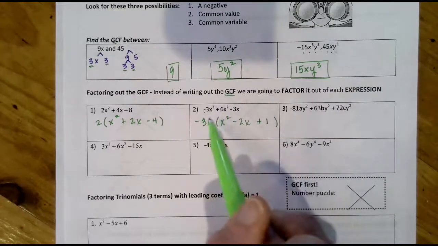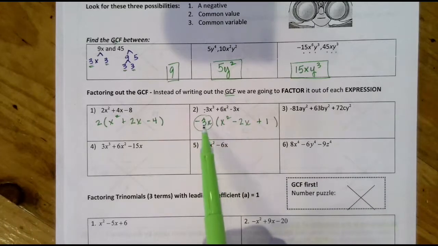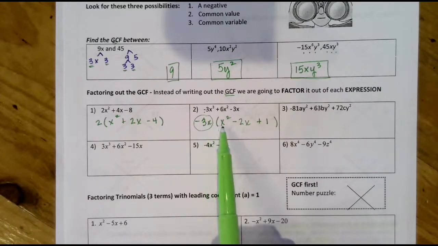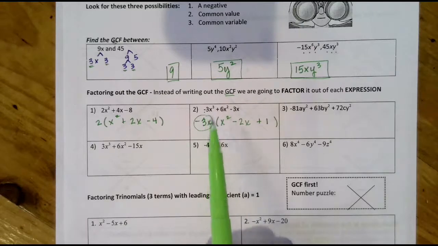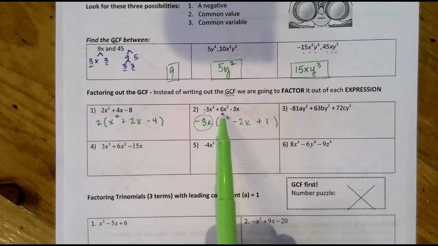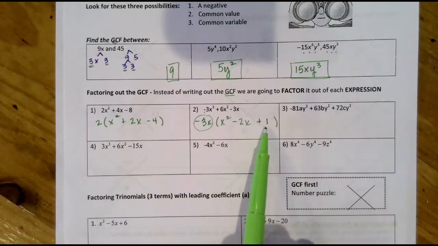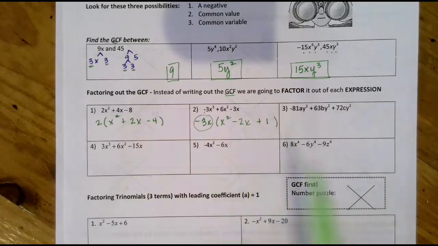Think about taking this 3x and this negative 3x and putting it back in. Negative 3x times x squared is negative 3x cubed. Negative 3x times negative 2x is positive 6x squared. And negative 3x times 1 is negative 3x. So you want to make sure that when you take that factor out, it can come back in.